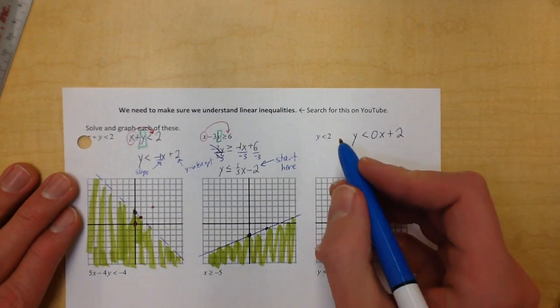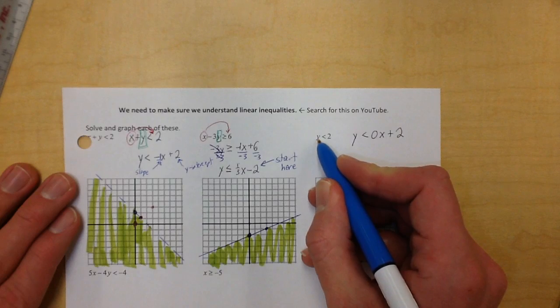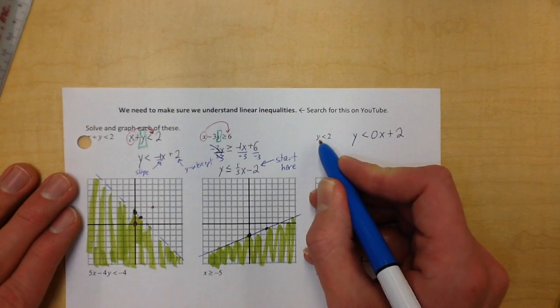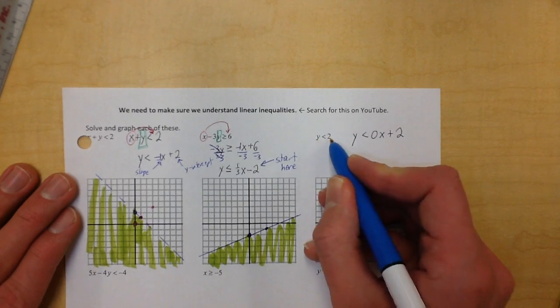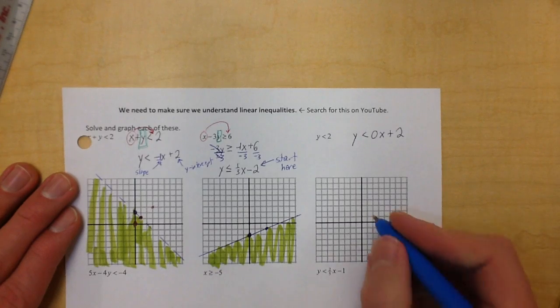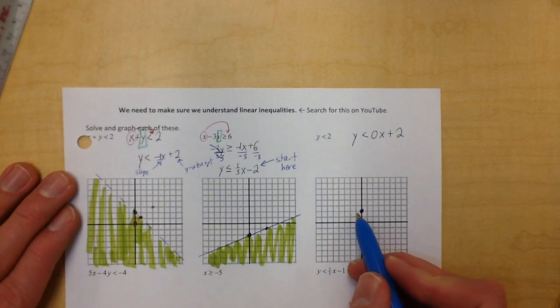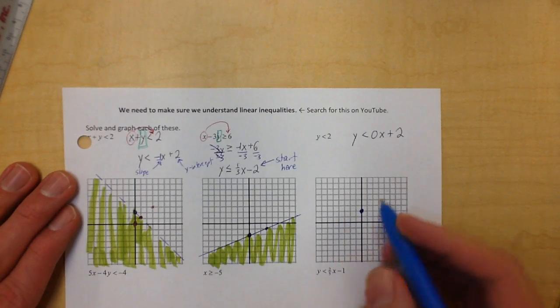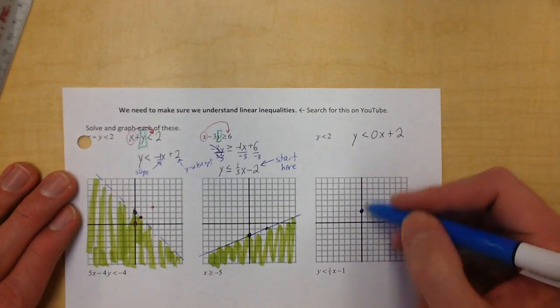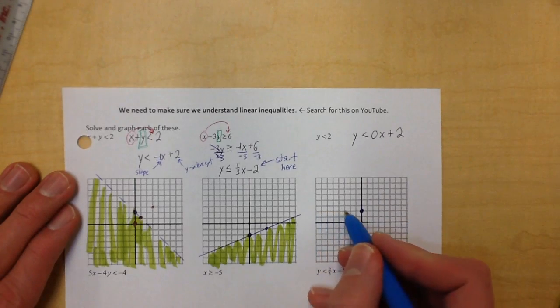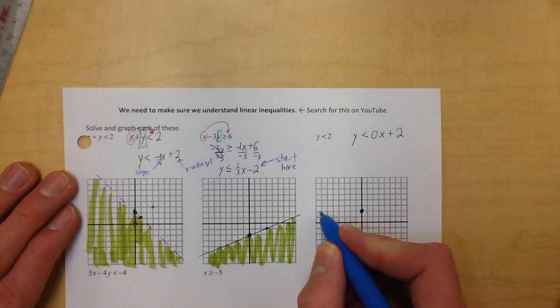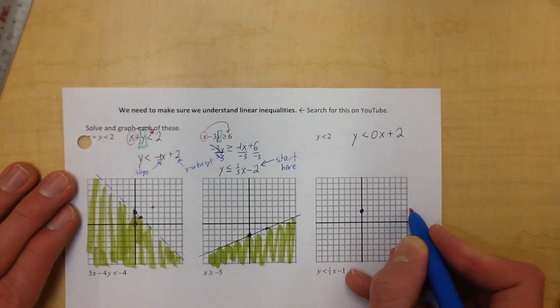what we're going to really do is just look at it and say, all I have is a y and a 2. I'm going to cross the y-axis at 2. So don't panic. Just put a dot at 2 on the y-axis. If I'm going to cross the y-axis, I better not go running this way. That would be the y-axis. I need to cross the y-axis. So I'm going to draw a horizontal line.